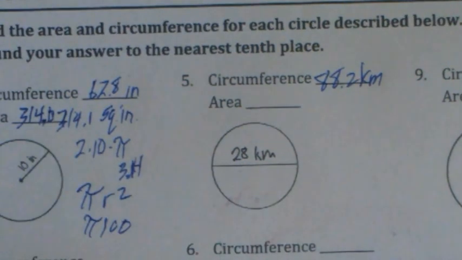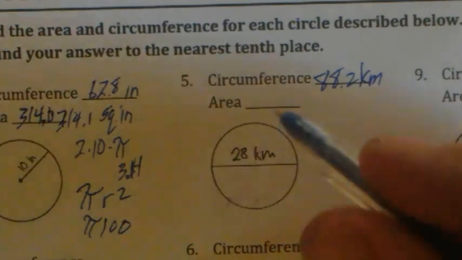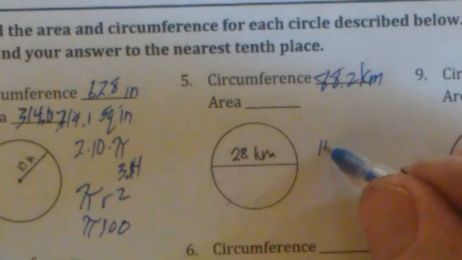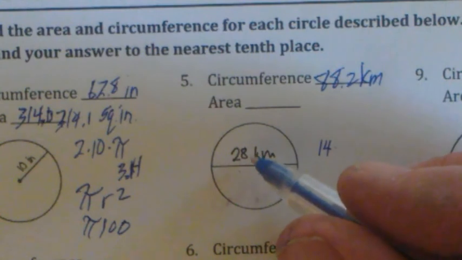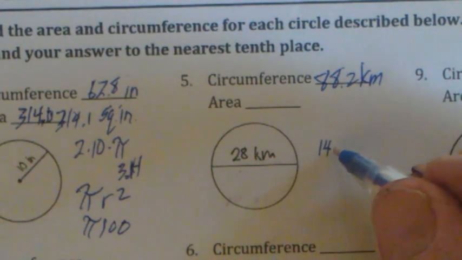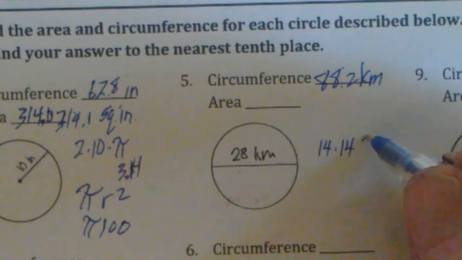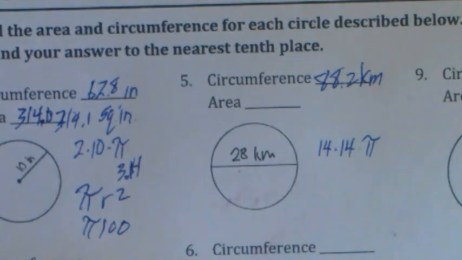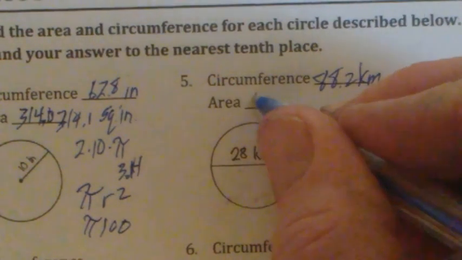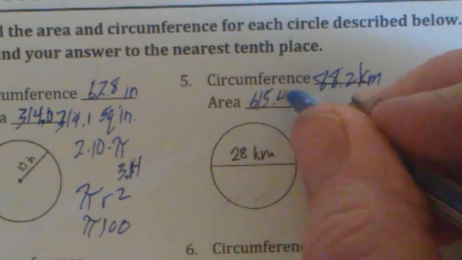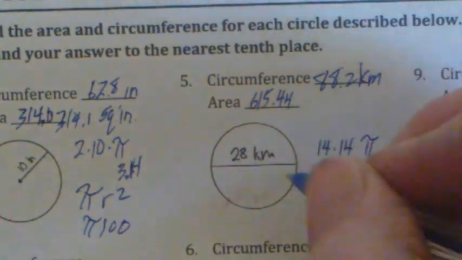The area, you want the radius. You want half of that. So you could do 0.5 times 28. Or if you know your numbers, you could just say 14. 14 times, what do you have to do with the radius? You have to square it. So you have to do 14 times 14. And then times pi. 14 times 14 times pi. And that gave me 615.44. And that's square kilometers.